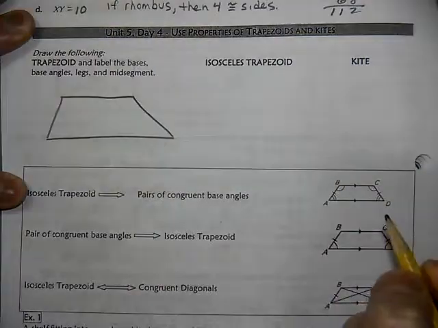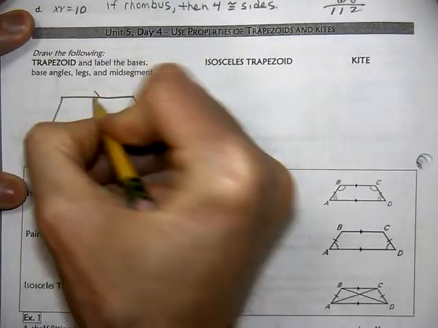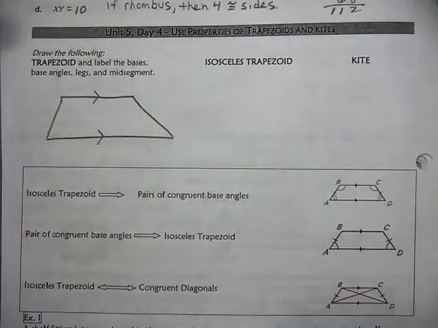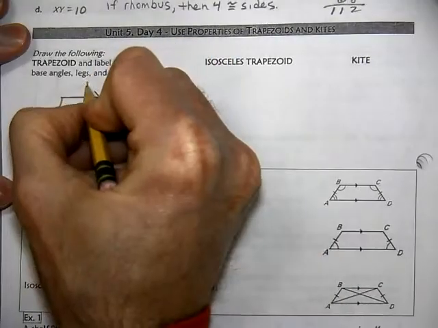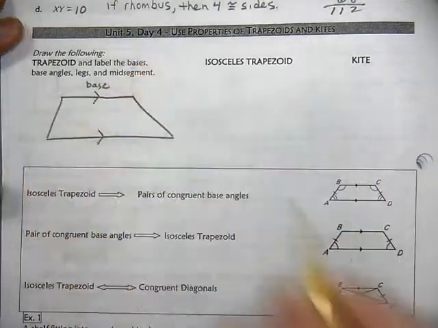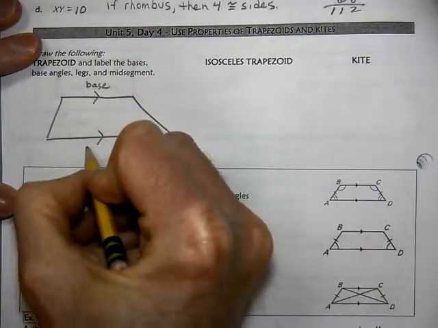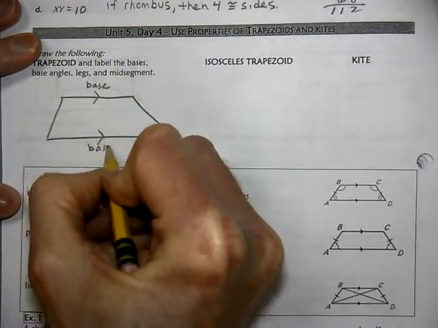A trapezoid has four sides, so it's a quadrilateral. It has one set of parallel sides. Those parallel sides are both called a base. So you have one base up there and you have another base down here.